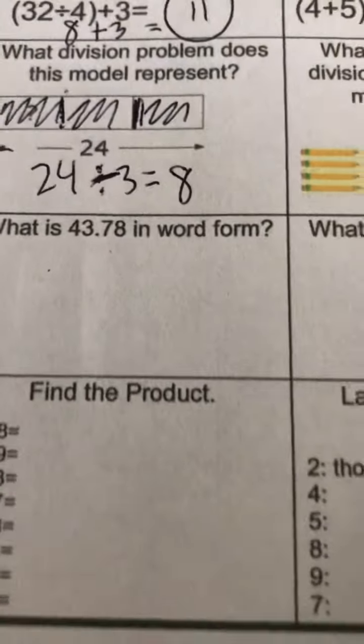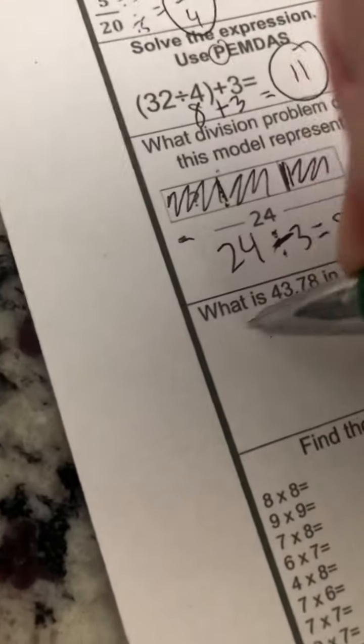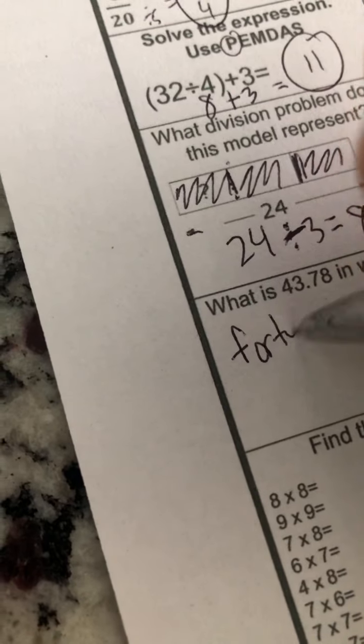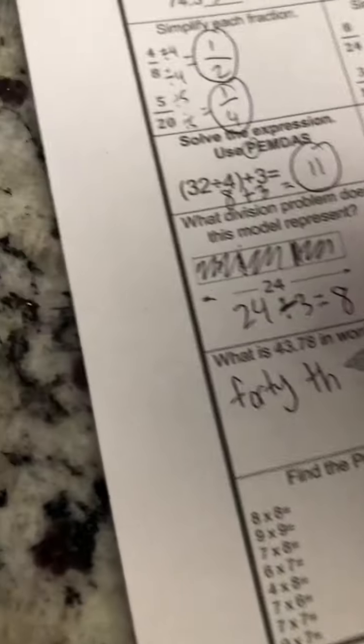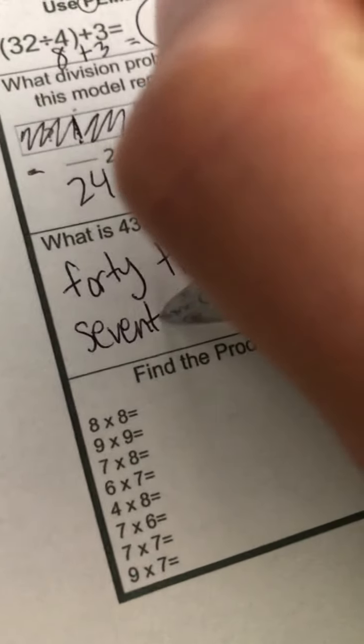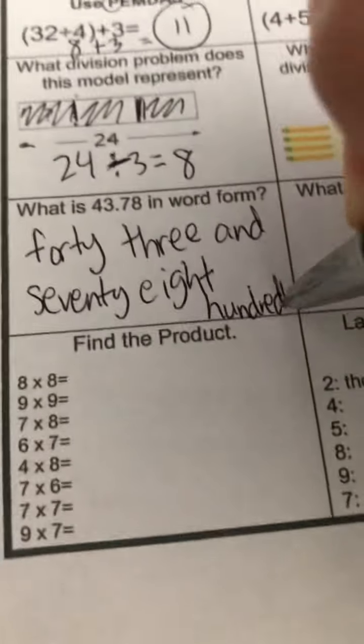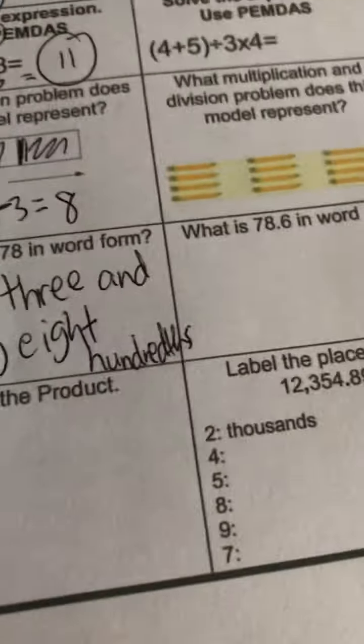What is 43 and 78 hundredths in word form? I just said it out loud. 43 and, that decimal is an and, 78 hundredths. Make sure you add that TH at the end.